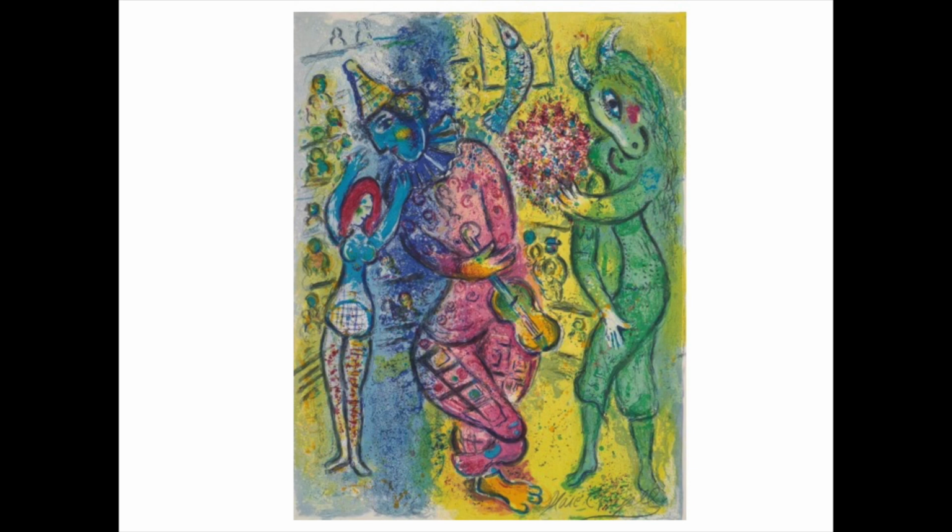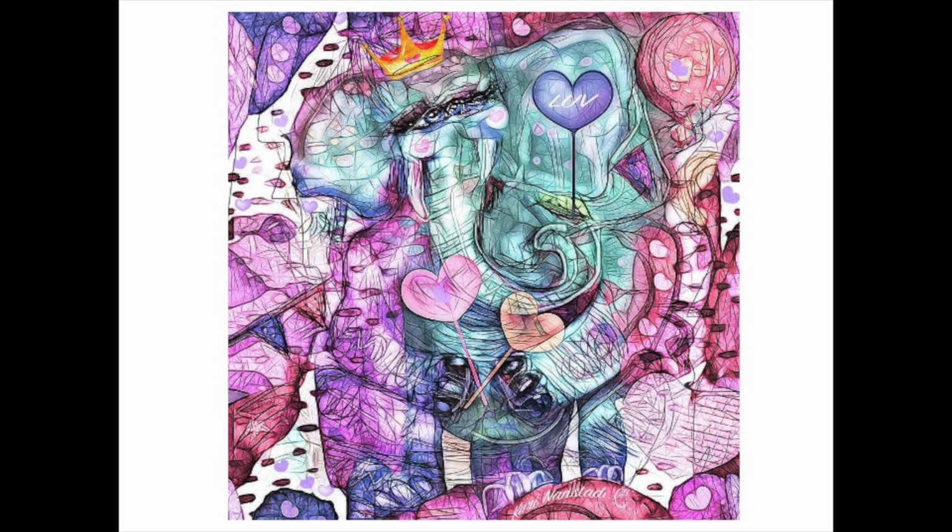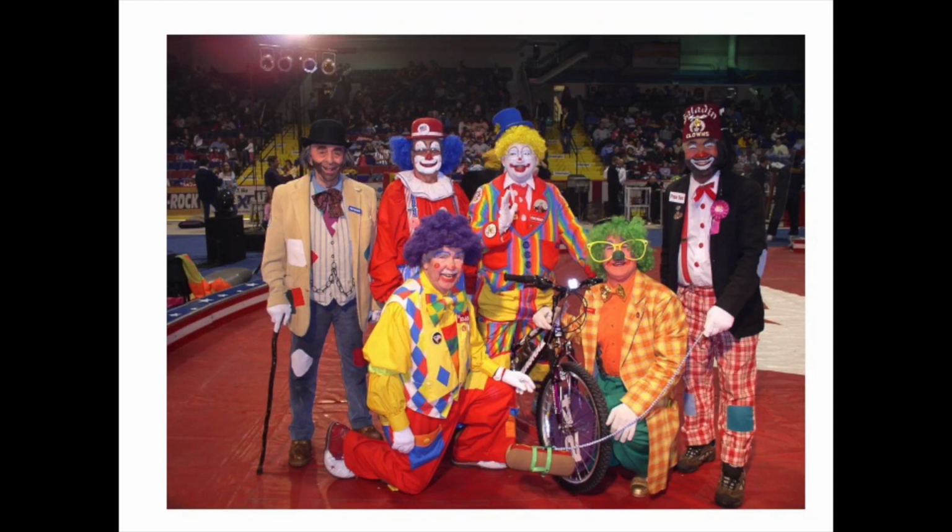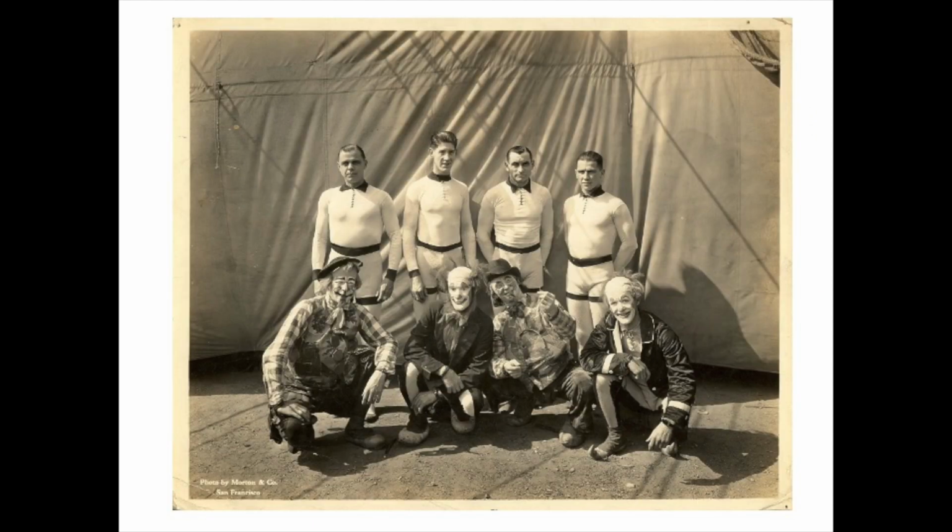This is another image by Marc Chagall of the circus and some clowns in his painting. Modern artists also use animals of the circus and images of the circus to create interesting drawings and paintings. This is one from Kari Nonstead. So what could you use as subject matter for your project? Well, there's pretty much anything that you can search that has to do with the circus. This happens to be a series of clowns from the Shrine Circus. This happens to be a vintage image of some acrobats standing in the back with some clowns in the front.